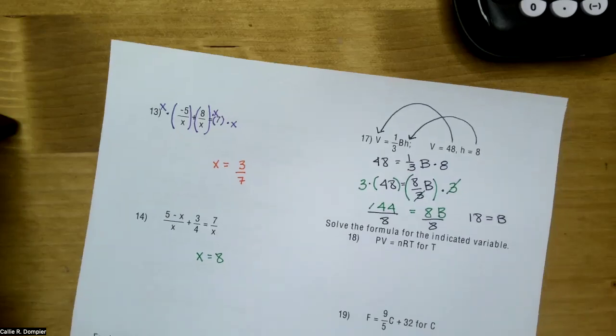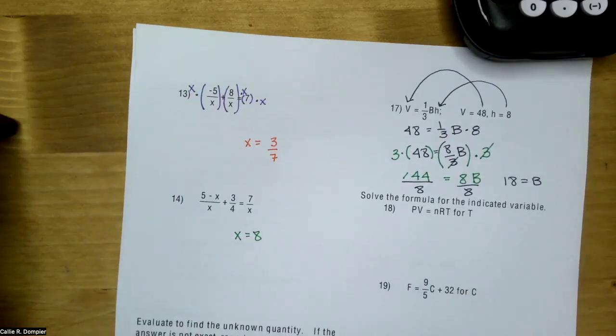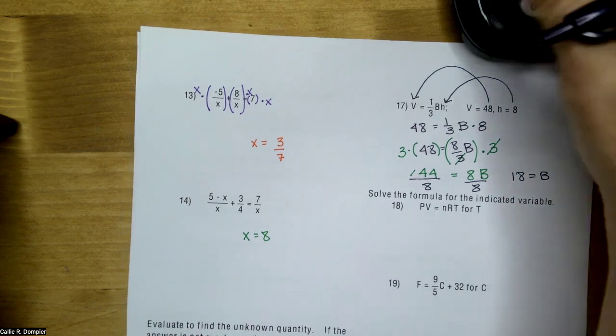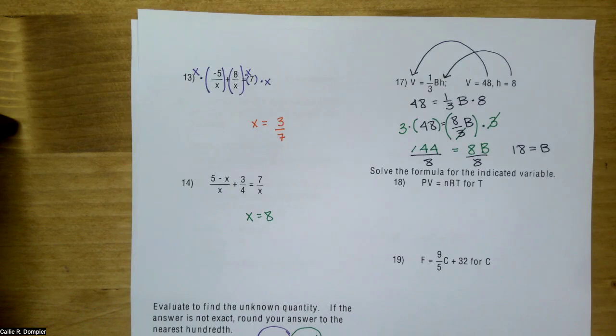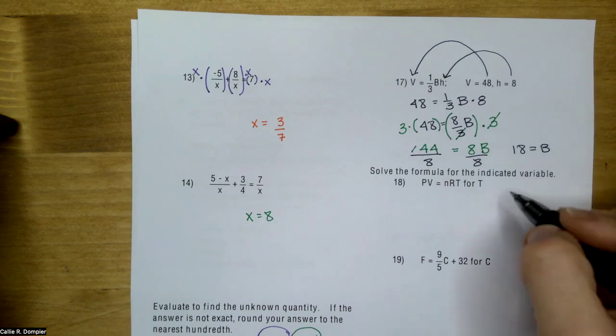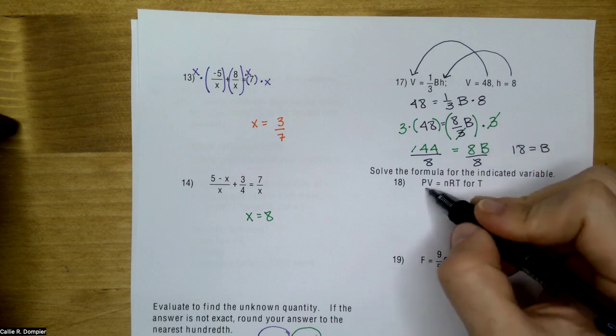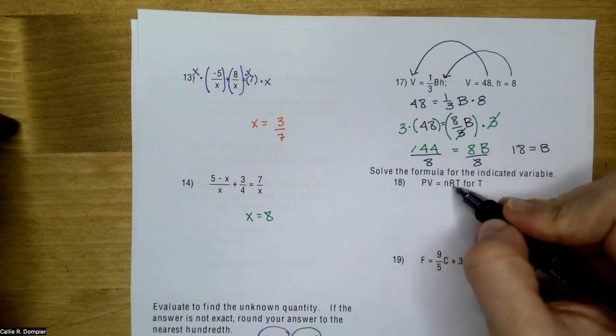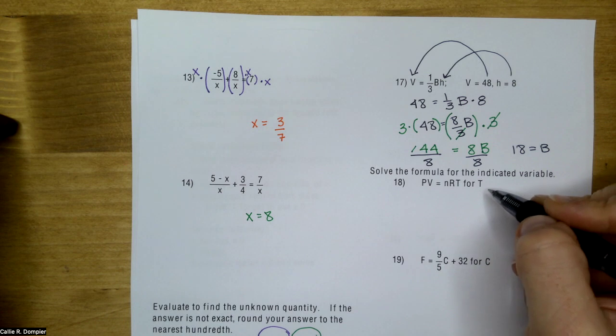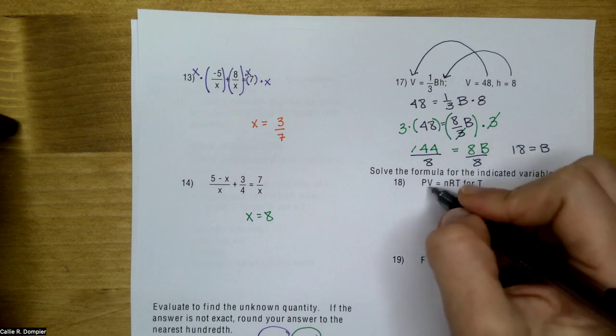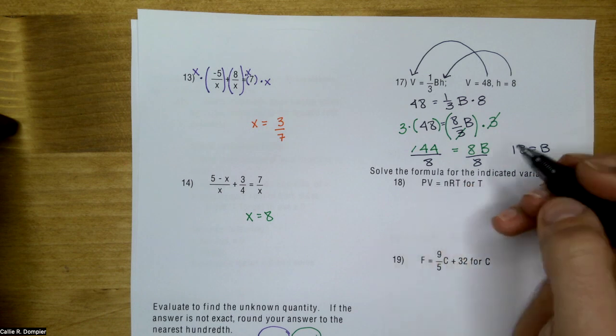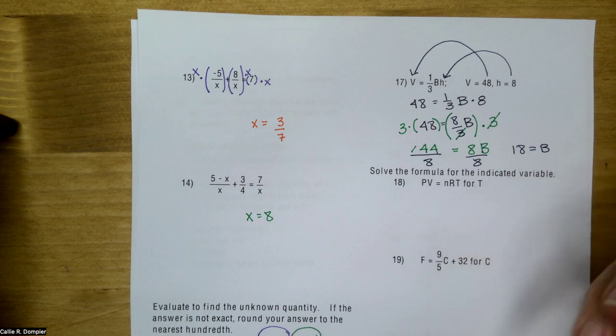All right, for number 18, we're going to solve the formula for the indicated variable. So we're not going to get a number. We're just going to change this equation around so that T is alone. Right now we have PV equals N times R times T. We want T alone. Okay, so imagine that these are numbers and that T is the variable, or the X, that we want alone.